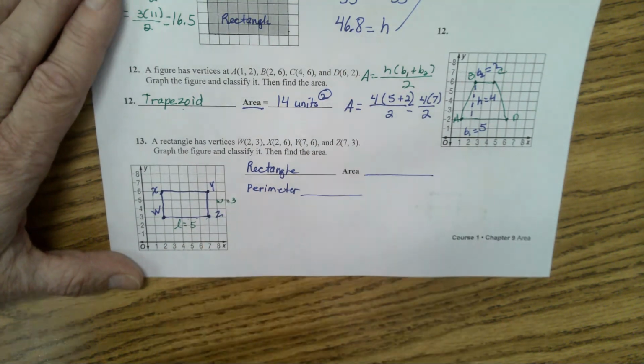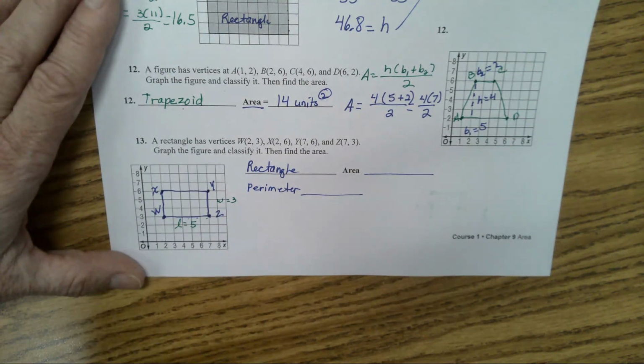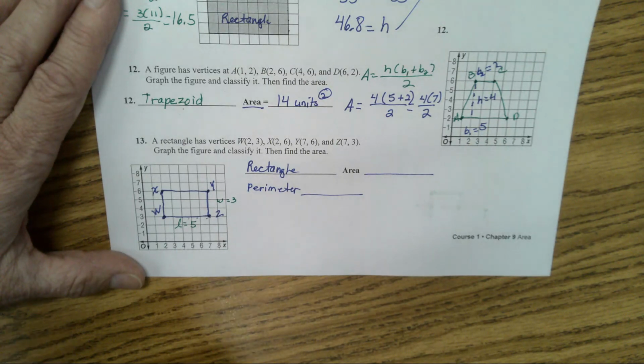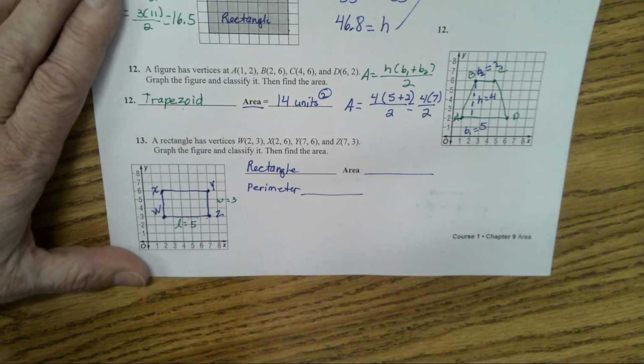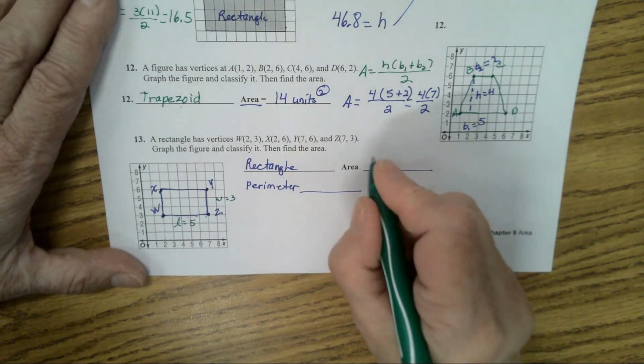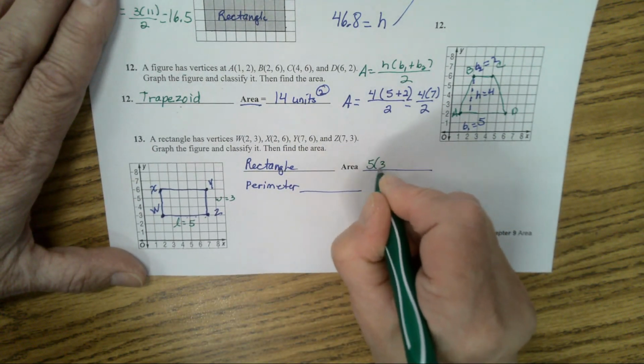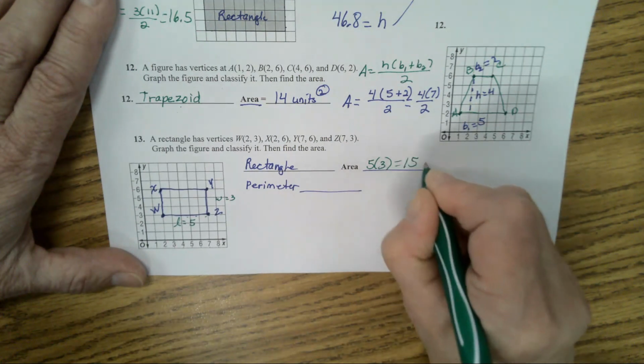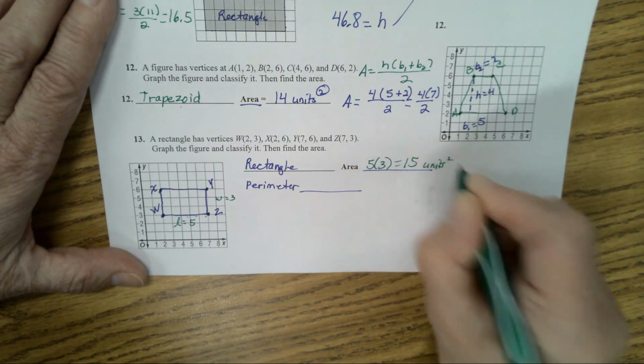Hey kids, on a test, always double check. Sometimes your eyes will trick you. You think there are 6 and there's only 5. So always count them. And on the test, you can make the shapes bigger so you can see the squares better. Do that. Just make sure. I hate it whenever you do everything right, but you were off by 1 when you found the length. All right, so let's just make sure we do that. So the area is 5 times 3, which equals 15 units squared. Any questions on that?